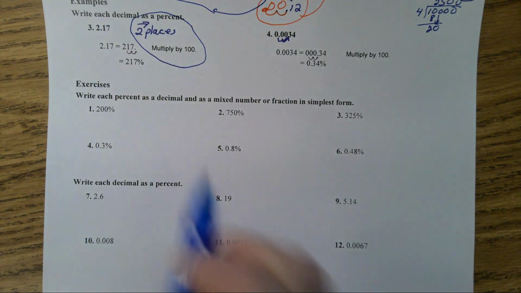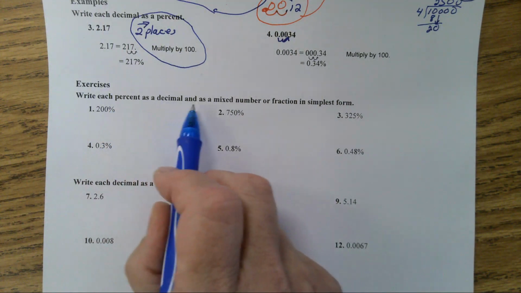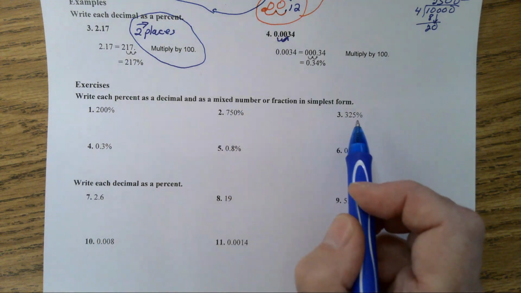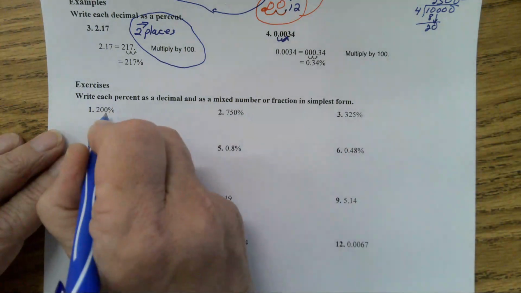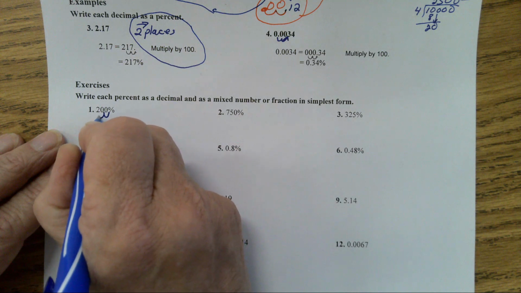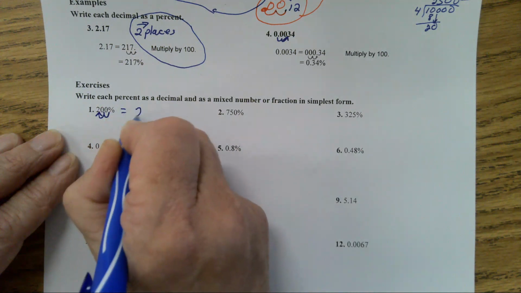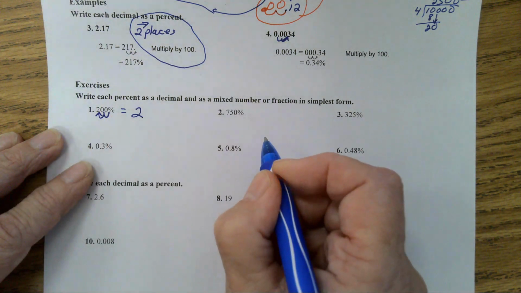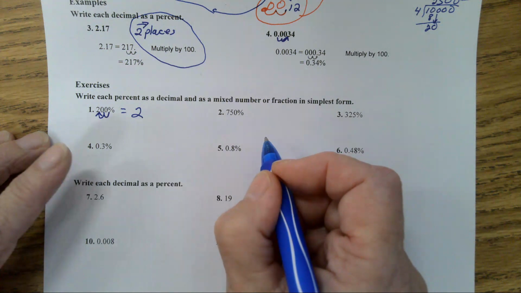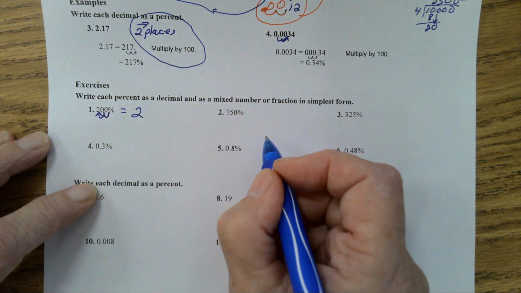Now let's do the practice problems together, all right? So, write each percent as a decimal and as a mixed number or fraction. Okay, percent to decimal, it equals a 2. That's my decimal, and that's also my fraction, right? I can't do anything else with that.